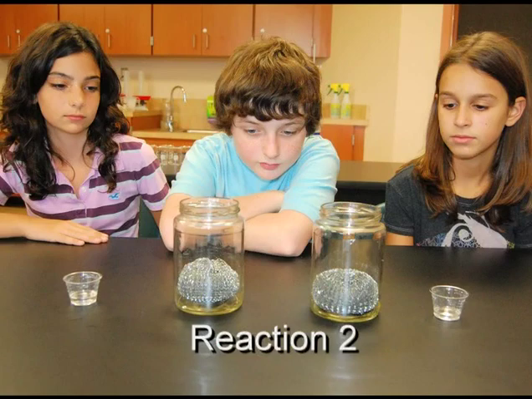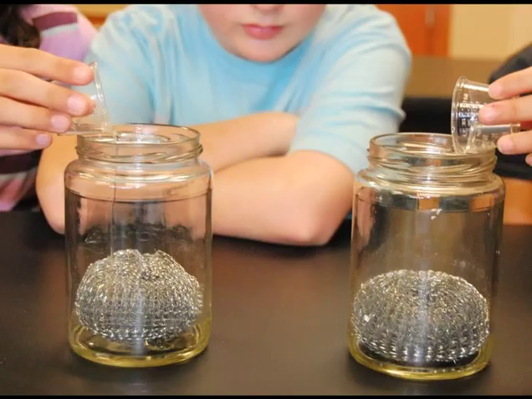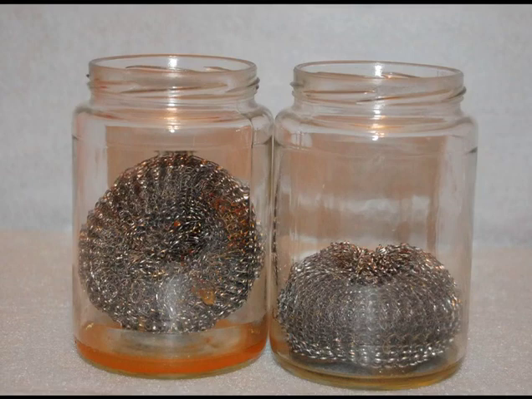Reaction 2. Step 1. Cut a piece of steel wool about the size of a lemon. Observe its properties. Ask students to describe it. Explain that it contains a metal called iron. Save the other piece of steel wool for comparison at the end of the experiment. Step 2. Place it in a beaker. Moisten it with about 5 milliliters of water. Step 3. Observe the transformation each day over a period of a week. Compare the original steel wool with the piece in contact with water.